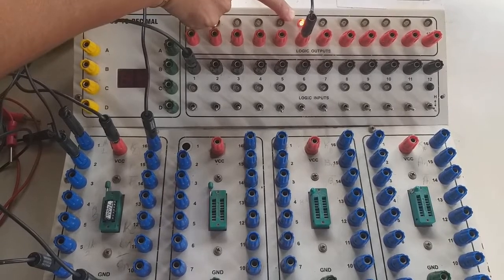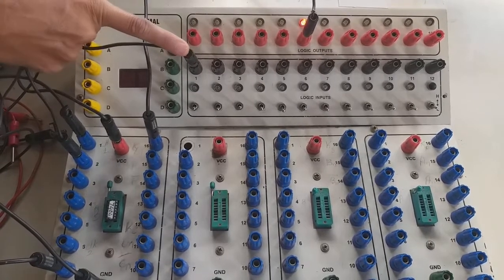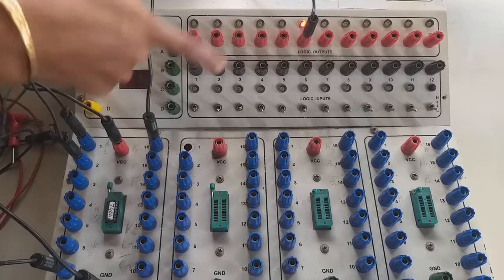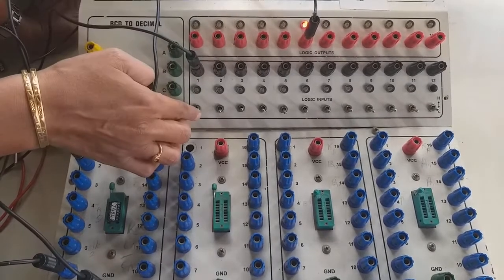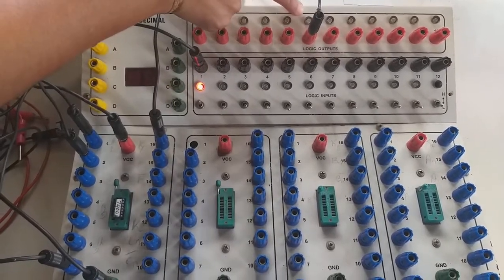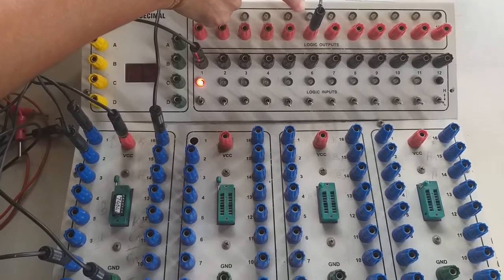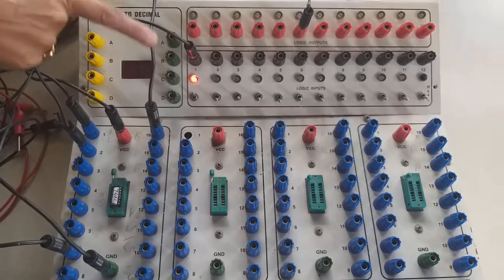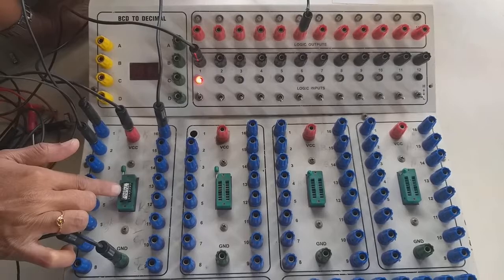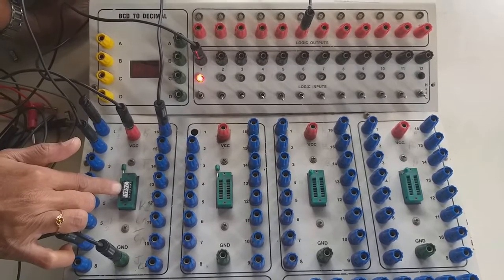Okay, so if it is 0, the output is high. According to the working principle of the NOT gate, it should be complementing the input. Input is 0, so output is high. If input is 1, output will be 0. So this is the working of your NOT gate. You are realizing the NOT gate using this 7404 IC.